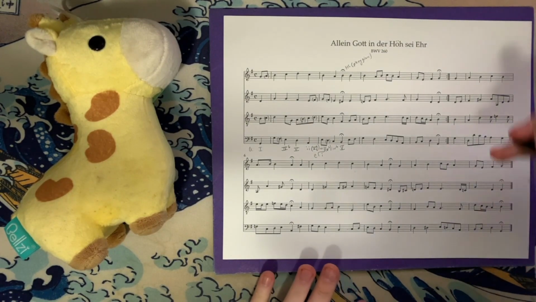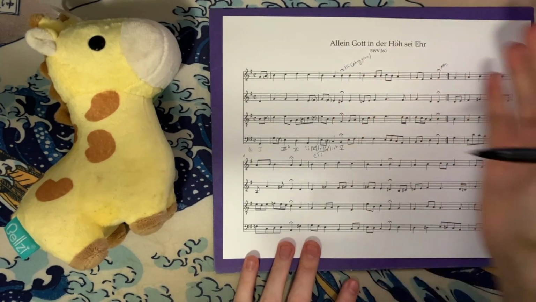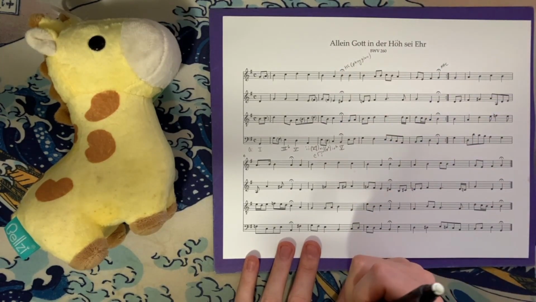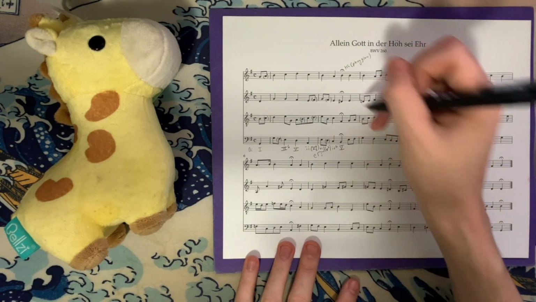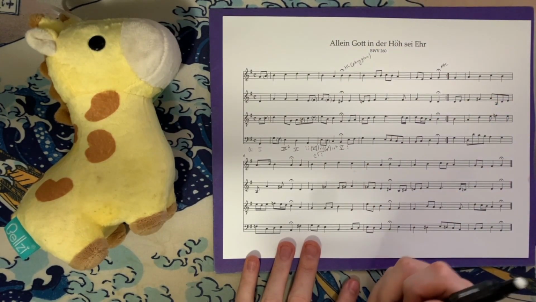Looking ahead, we have a perfect authentic cadence in the key of G major, and I think for all intents and purposes the rest of this phrase, or I guess the entirety of the phrase, is in the key of G major. So we have E, G, E, and B, which is typically how half cadences resolve to their tonic.